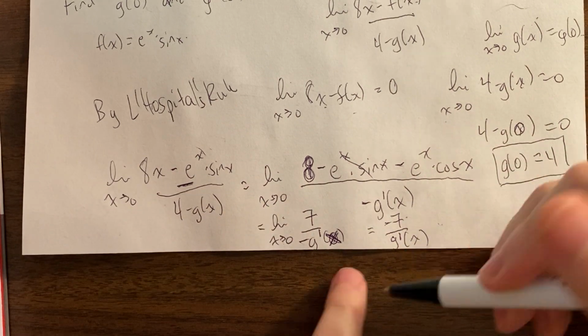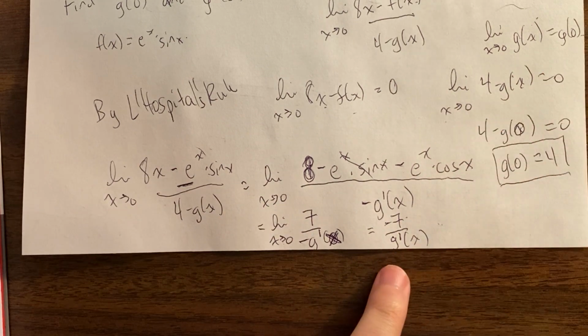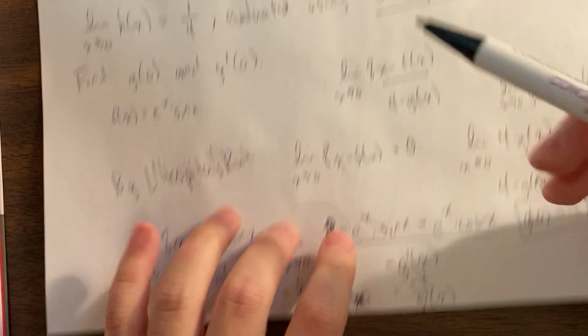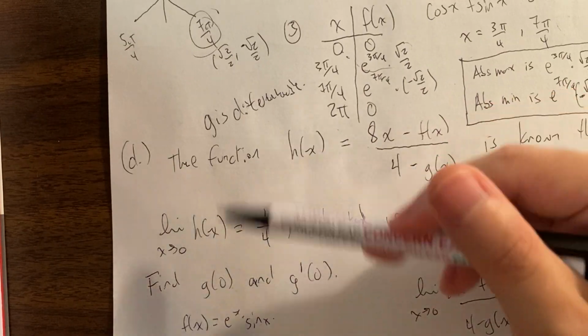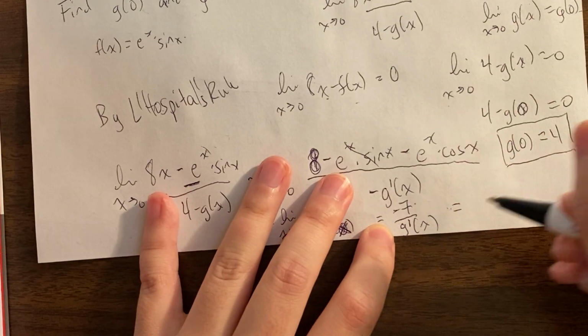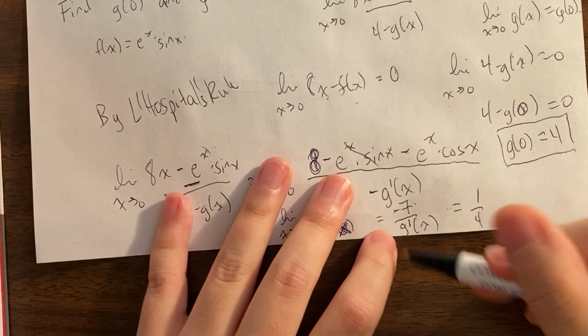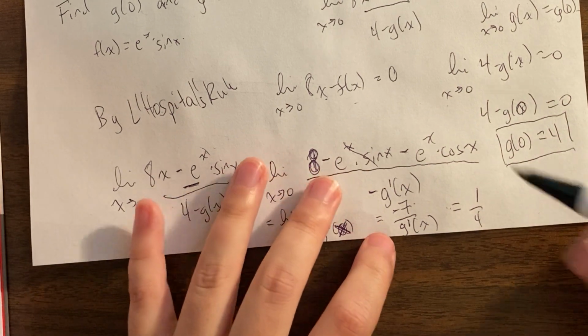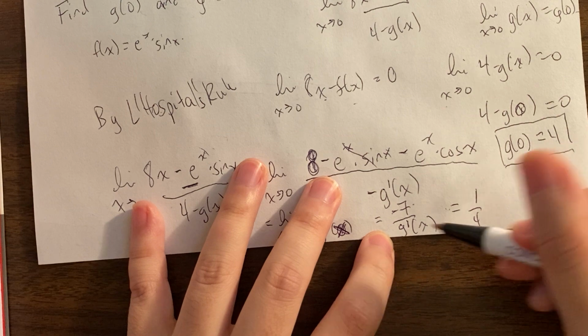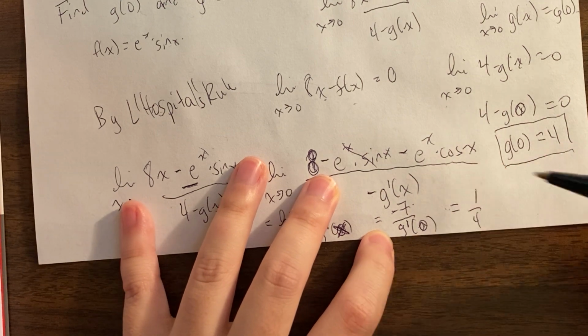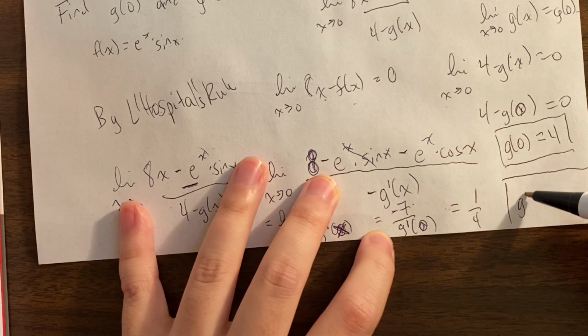So usually what you would do at this step is you would plug in 0 to find this limit in the end. But keep in mind that they actually gave us the limit. So what we're going to do is set this equal to 1/4. And then we're going to solve for g prime of x. If you cross multiply the g prime of x with this 4, you'll find that g prime of 0 is equal to negative 28.